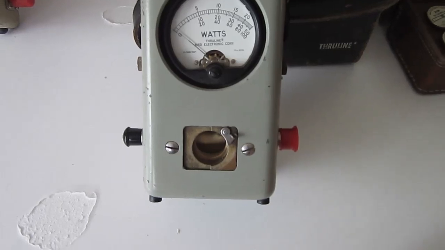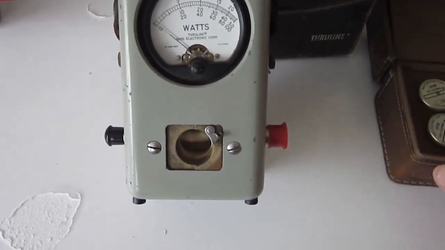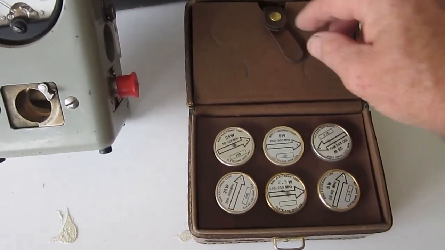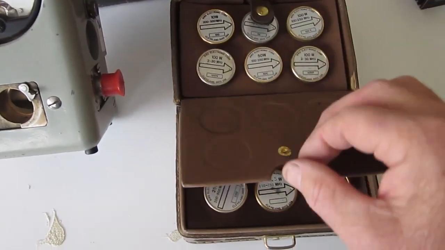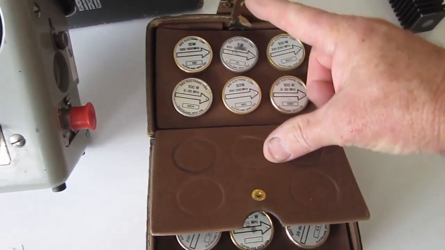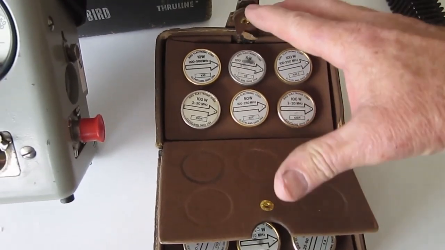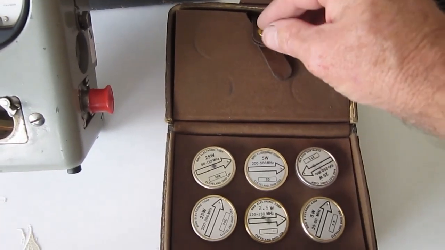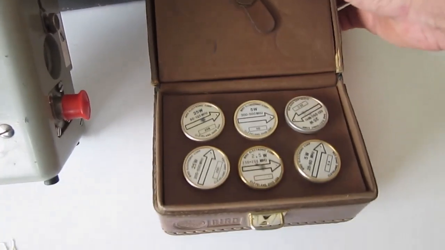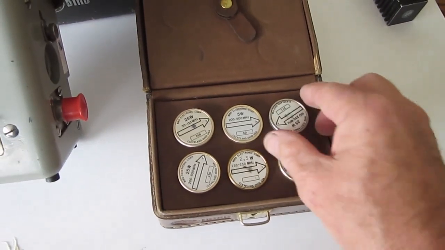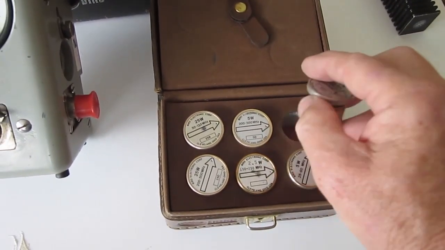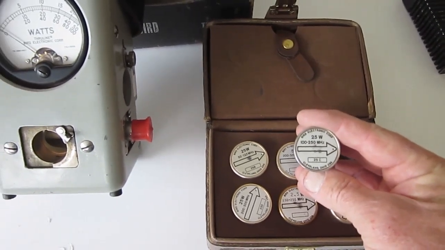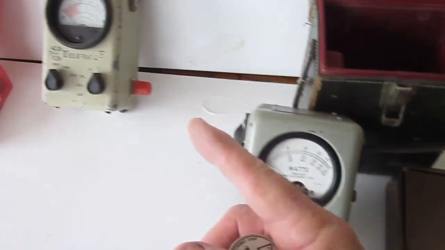Now I purchased with this meter a large number of modules. They're in a range of frequencies and powers, and very useful to have, because the module operates over a fairly narrow frequency range. It's much more accurate than my Tallywave.